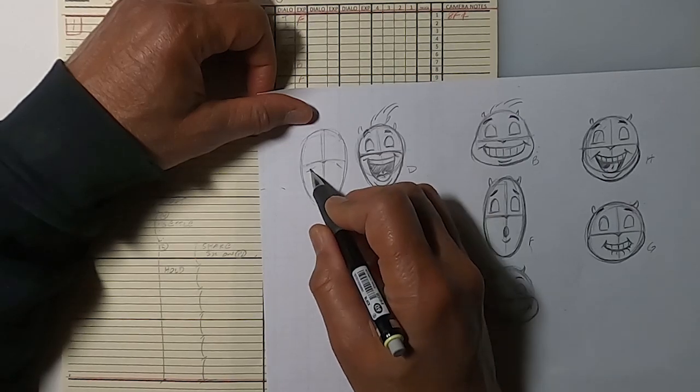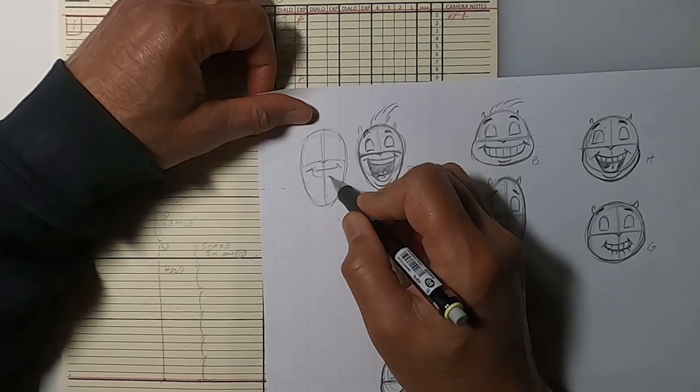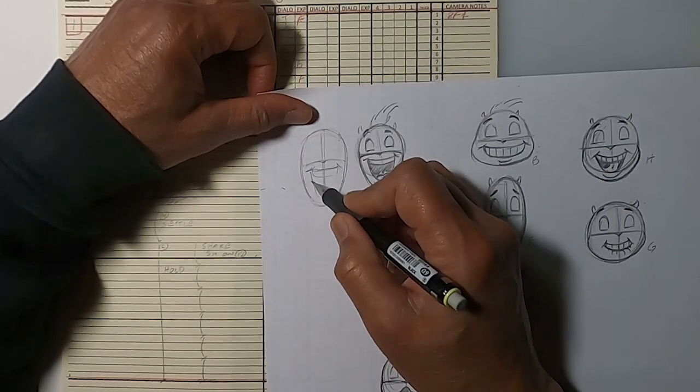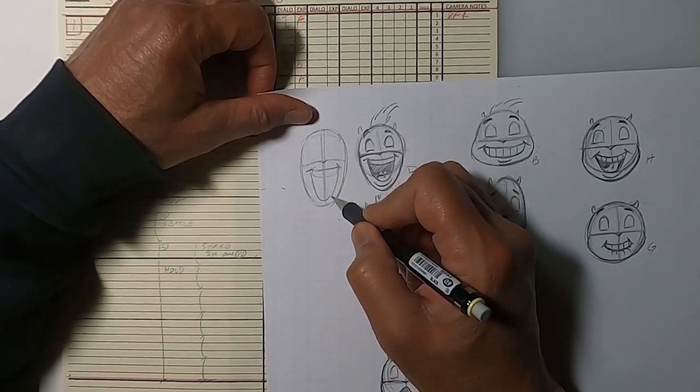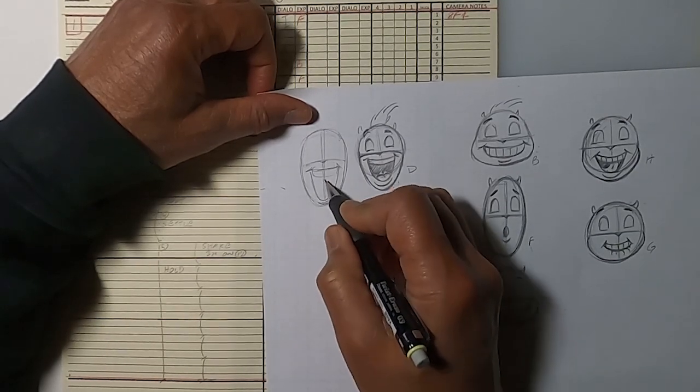And if he's smiling, we see even more teeth, and it comes all the way down to the bottom like that. And here.